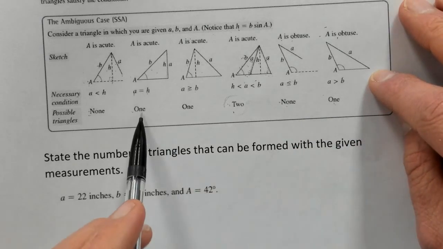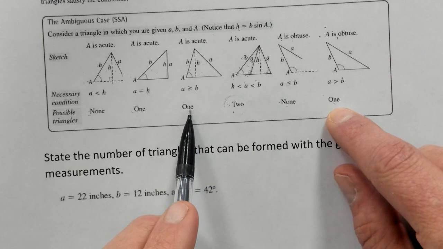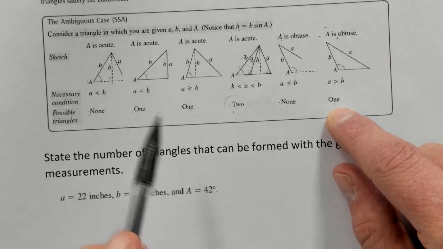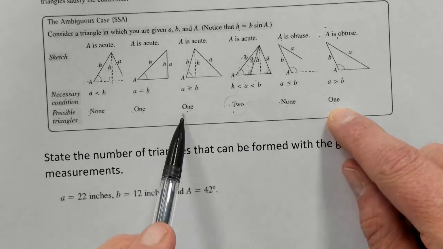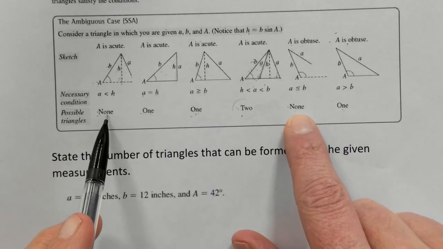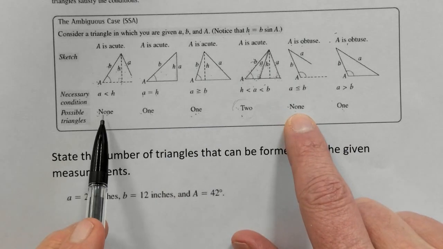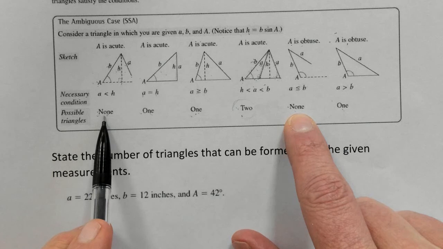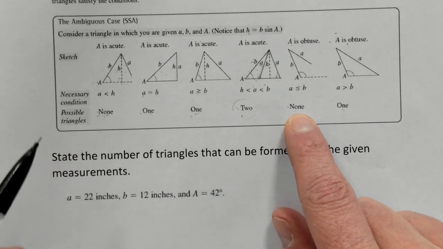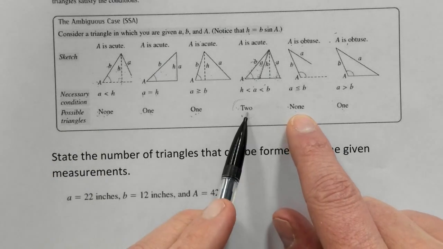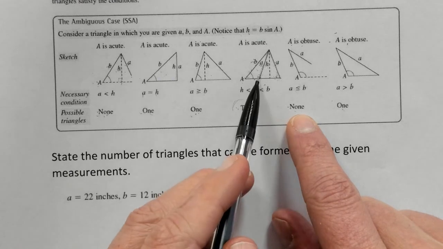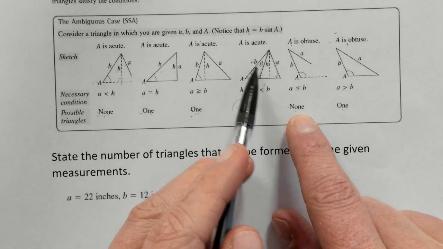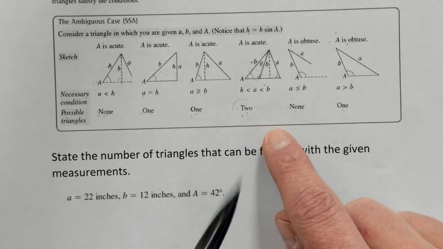Okay, so in any scenario where one triangle can be formed, you do law of sines like normal, get your answer, that one answer is correct. What you've got to be concerned about is the two cases where no triangle can be formed, right? Because in that case there's no answer. Or the case where two triangles can be formed, in which case there are two possible answers for angle B that would satisfy the problem.